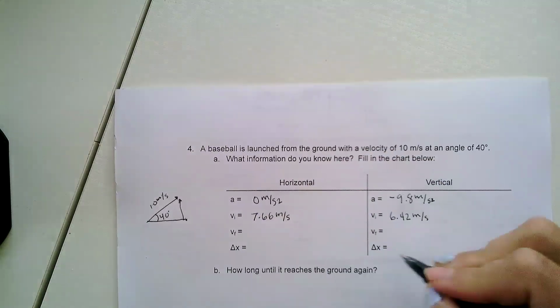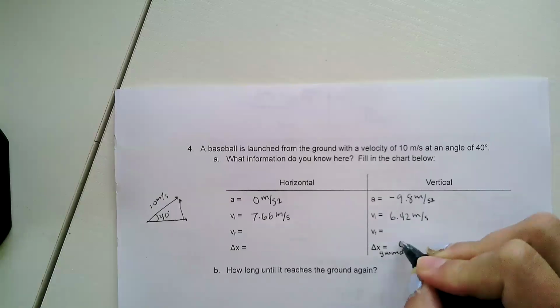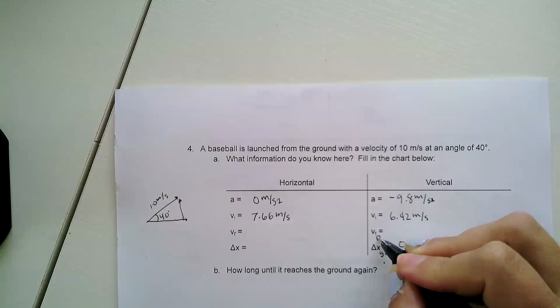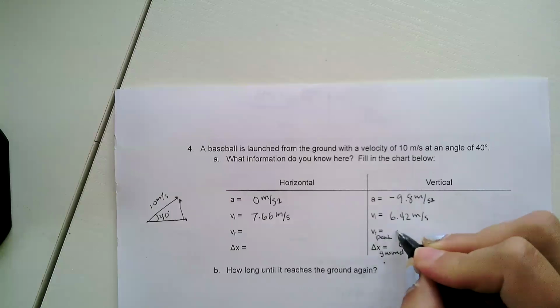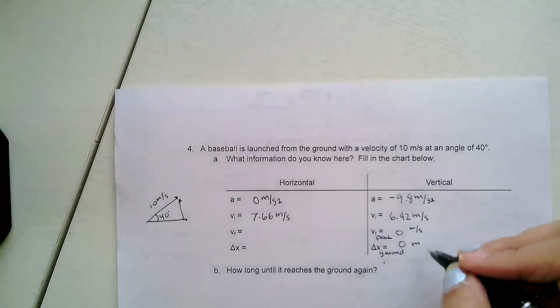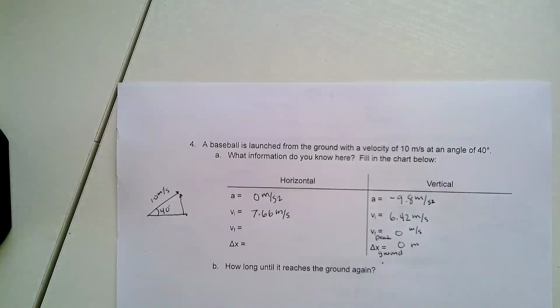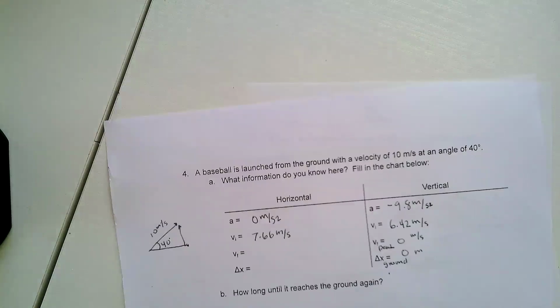Again, we know our delta x at the ground is going to be 0. And our final velocity at the peak is going to be 0. Right? So those are actually 2 separate spots that could be asked about, but they're both vertical pieces of information. All right, how long till it reaches the ground again?